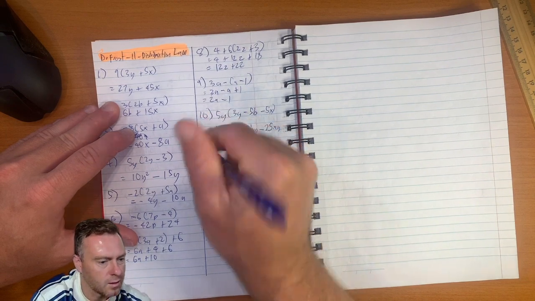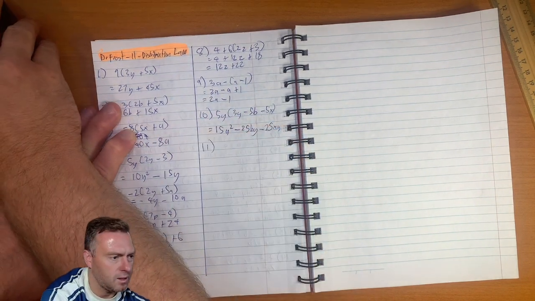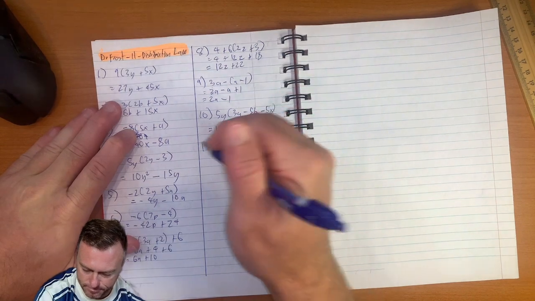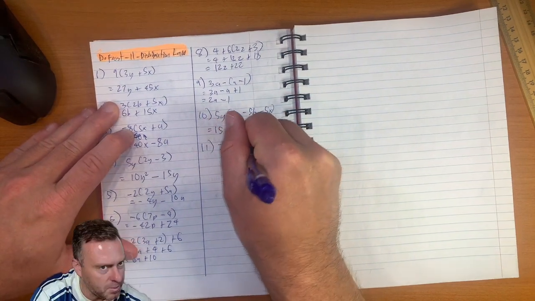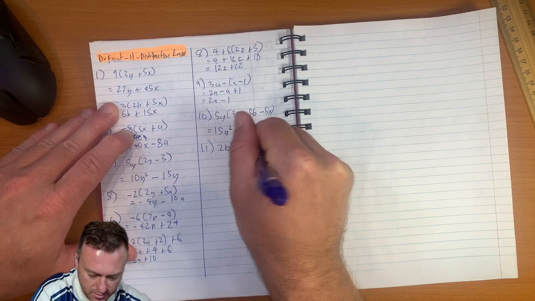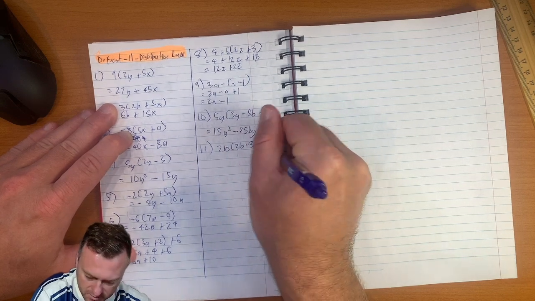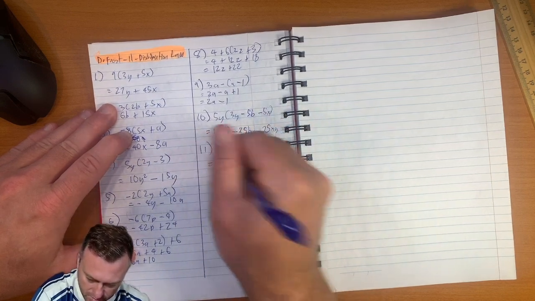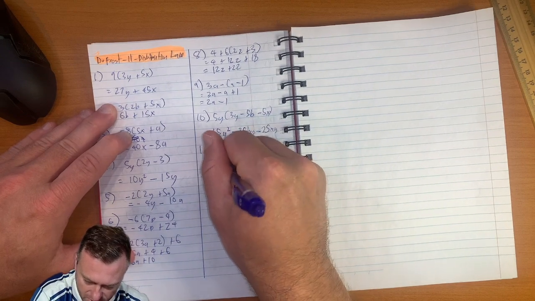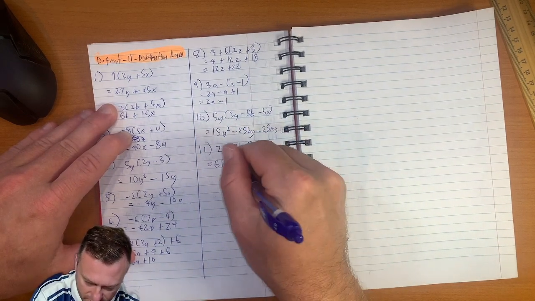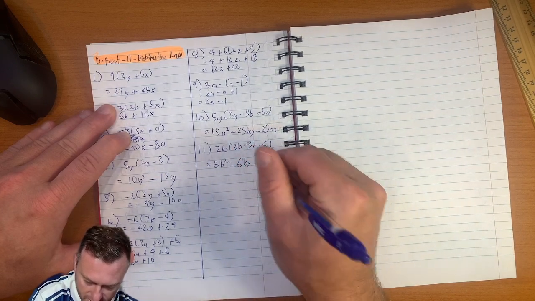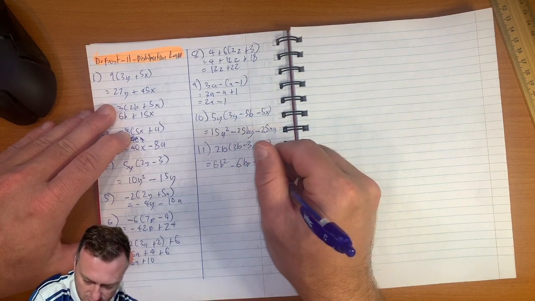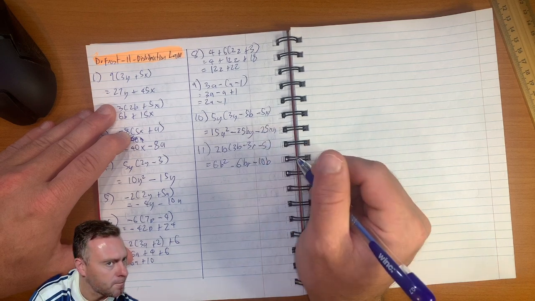Okie dokie, next one. So we got 11. So we've got 2b bracket 3b minus 3r minus 5. So the first step is we get 6b squared. Then we got a negative. 2 times 3 is 6, so that's 6br. Positive and negative makes a negative, so that's 10b.